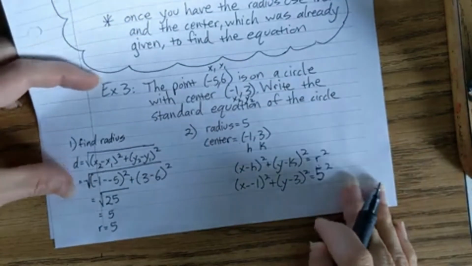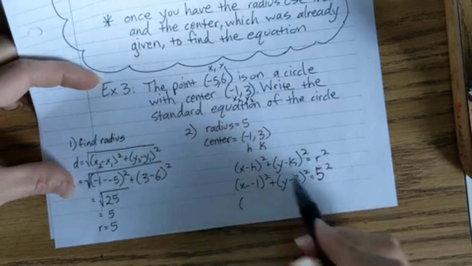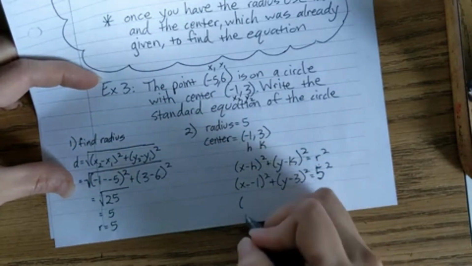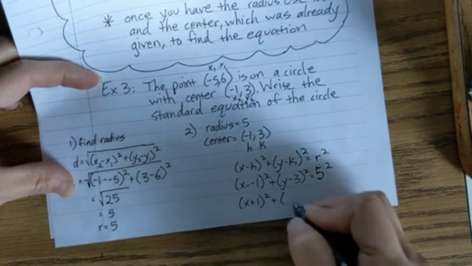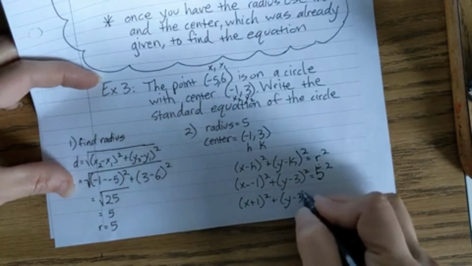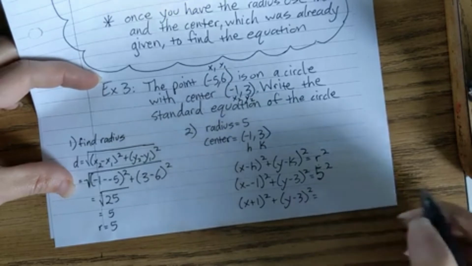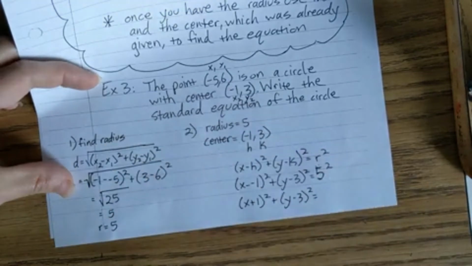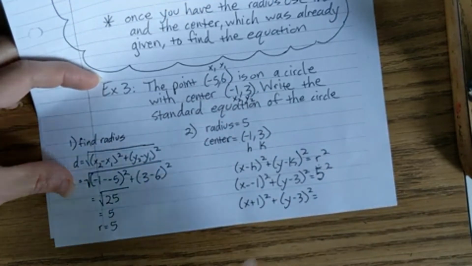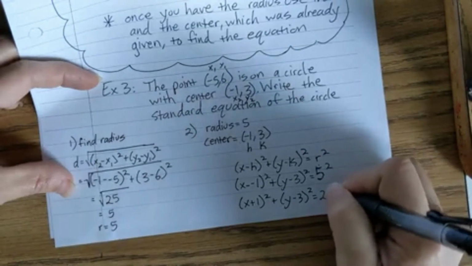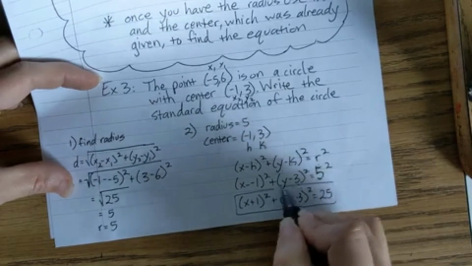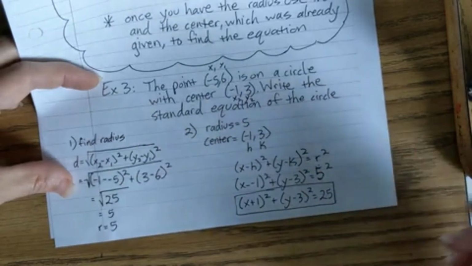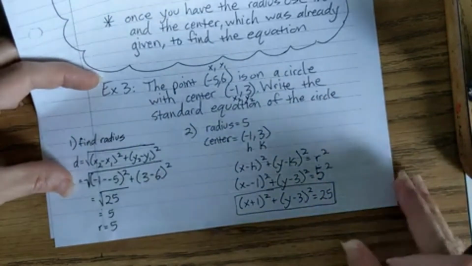Okay, so now let's simplify everything down, change things if I need to. So minus a negative, that's going to change to a plus. And then this won't change, this will stay the same. And then 5 squared, if you didn't know what that was, you could put that in the calculator. 5 squared is going to be 25, so that will be your answer on that one. And there you go.